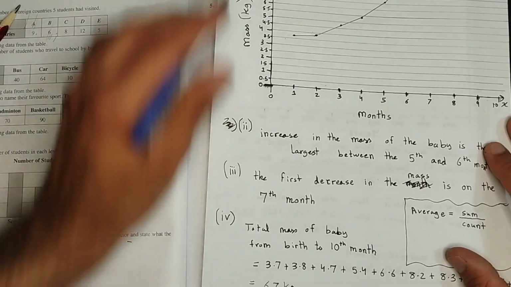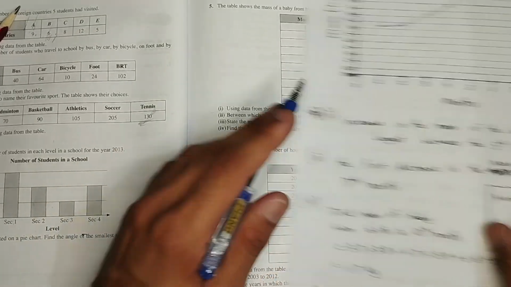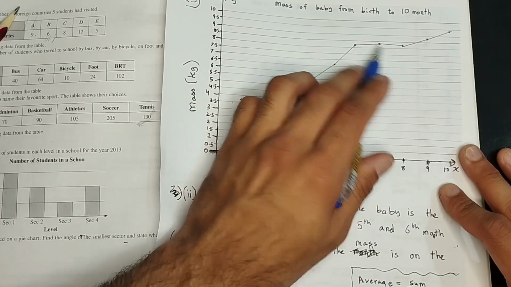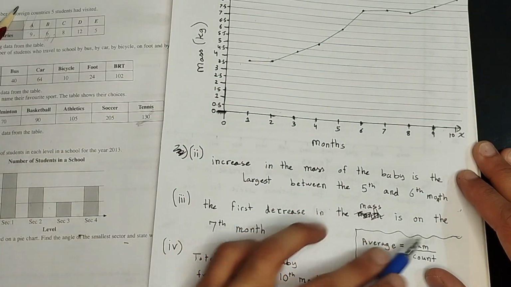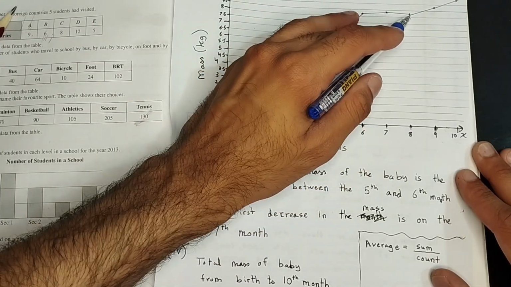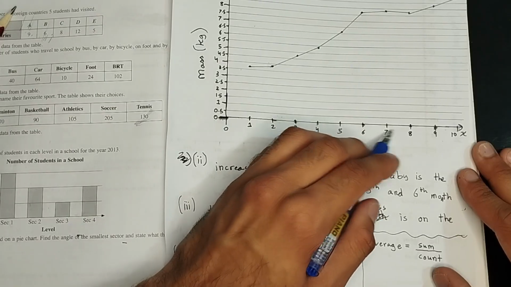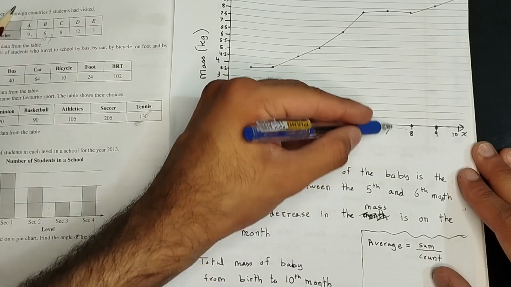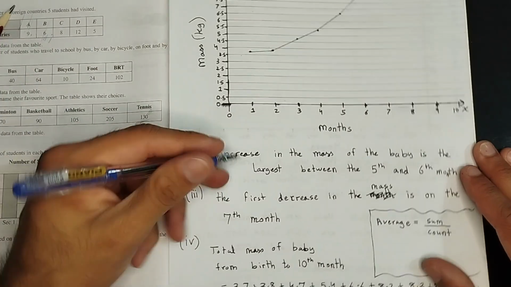Okay, question number 5 part 3 says, state the month in which there was a decrease in the mass of the baby. The only month in which there was a decrease was this month. It's a little of a decrease. So the first decrease in the mass of the baby is on 7th month, right? So in the 7th month it decreased a bit, and in the 8th month then it started going up again. This all comes under the 7th month category, right? Because the 7th month continues on and on until the 8th one starts, right? So here we see a decrease in this category, right? So that's why it's the 7th month in which we see a decrease.